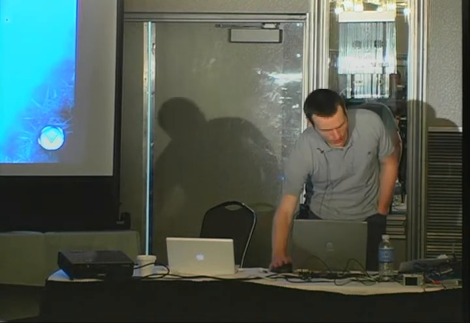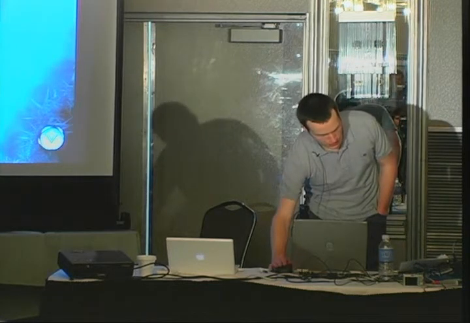So I talked a little bit about Jack, which is the wonderful end-all be-all of sort of low latency sound in the open source environment. All that Jack does is it's like a patch bay in the physical world, except in a low latency way.